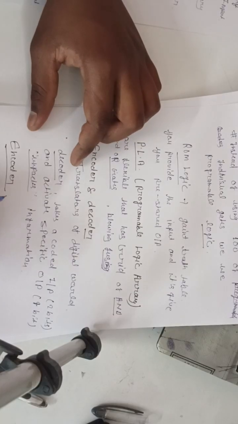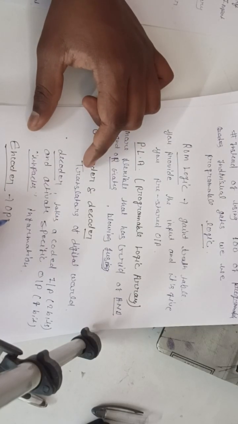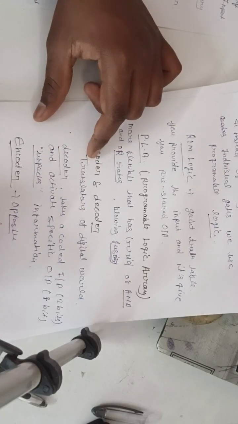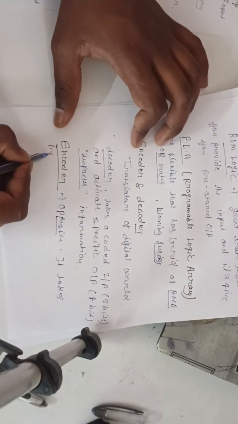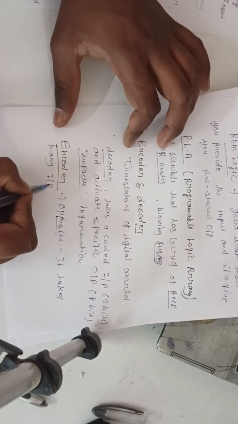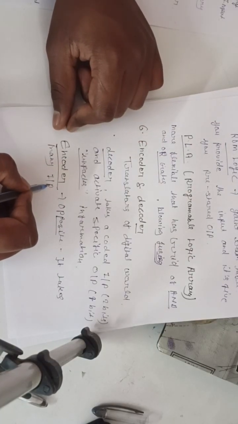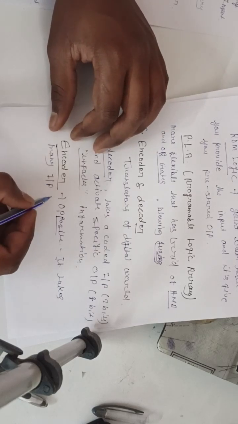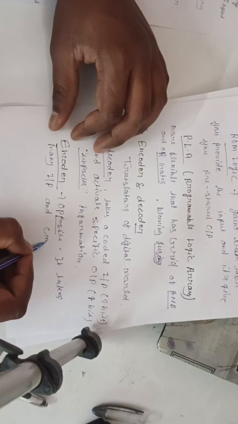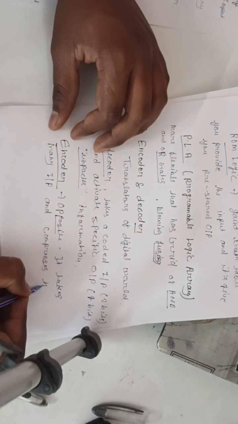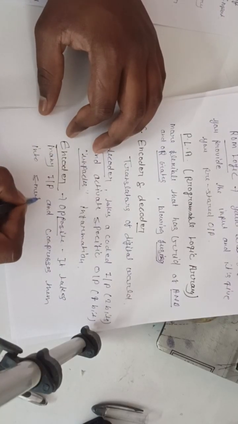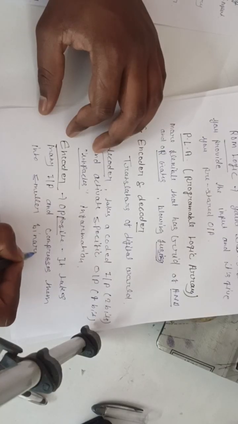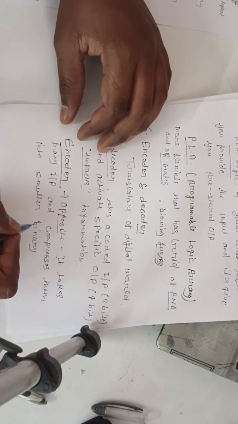The encoder is just the opposite. It takes many inputs and compresses them into a smaller binary code.